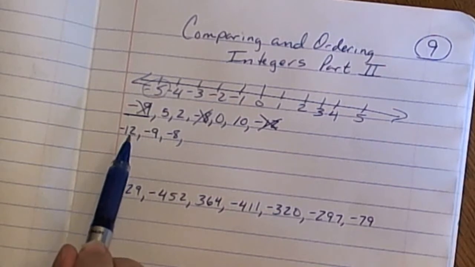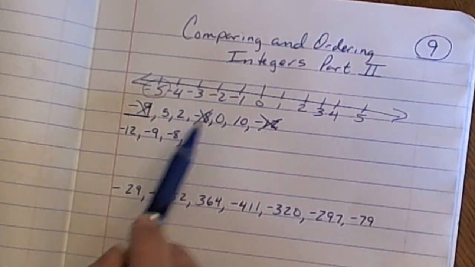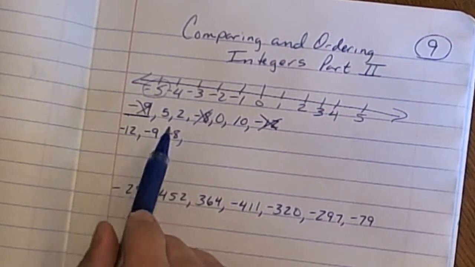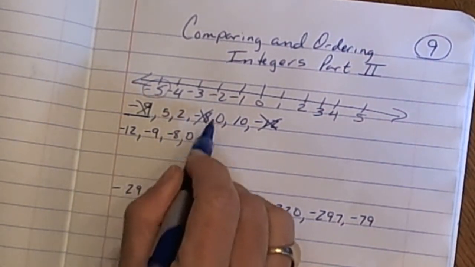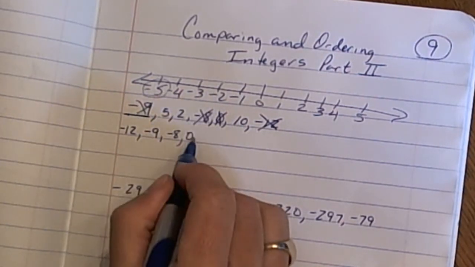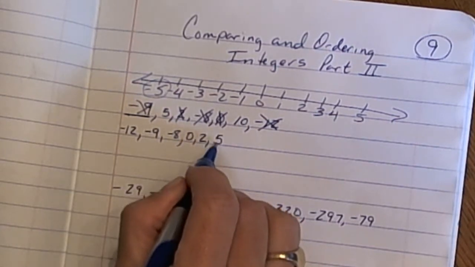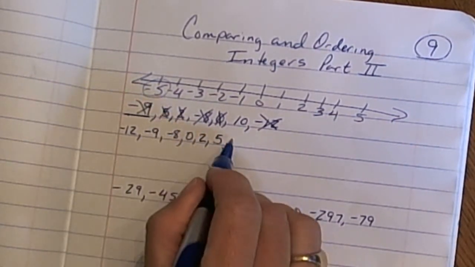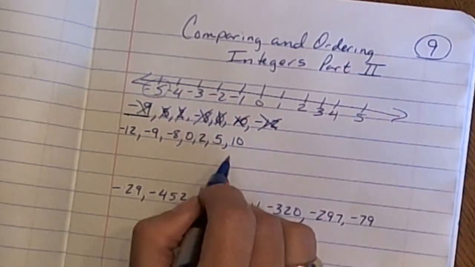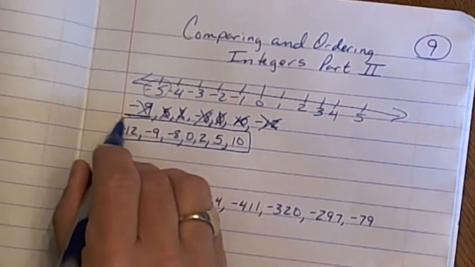I have to think, what is my next smallest number? Is 2 or 0 smaller? Well, it's 0. And then I've got 5, 2, and 10. So of course it's 2, then 5, then 10. So now this one is complete and I can box my answer.